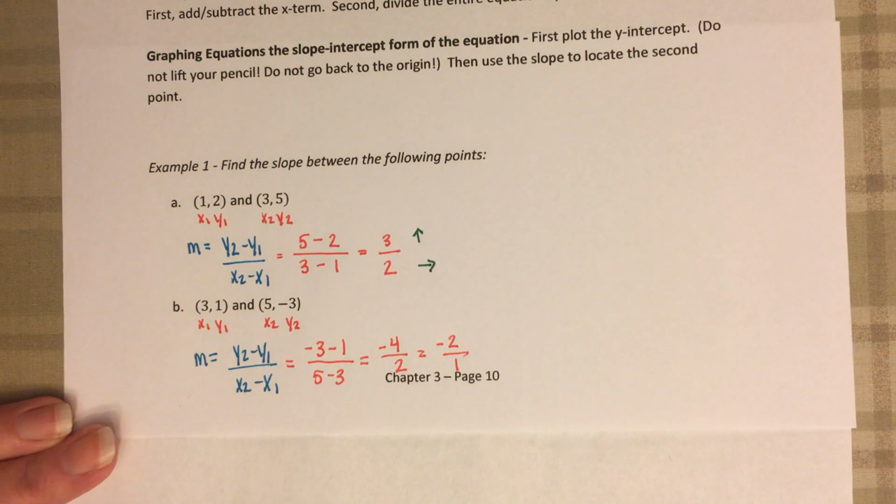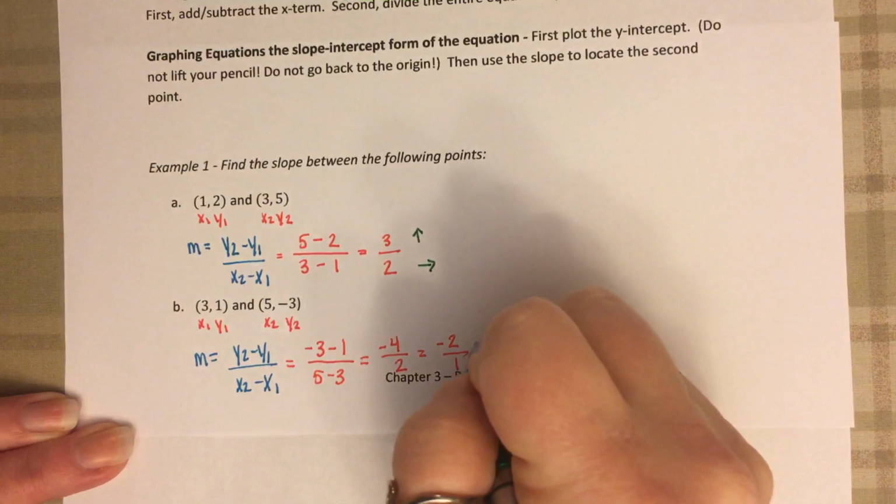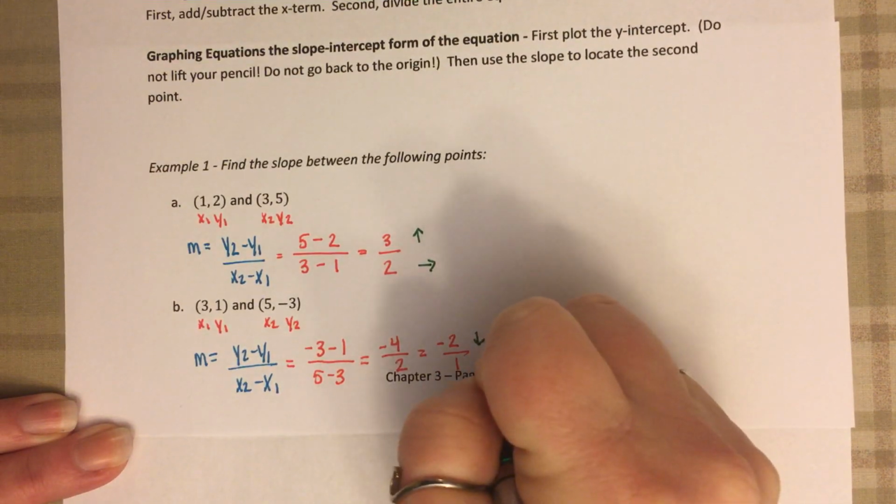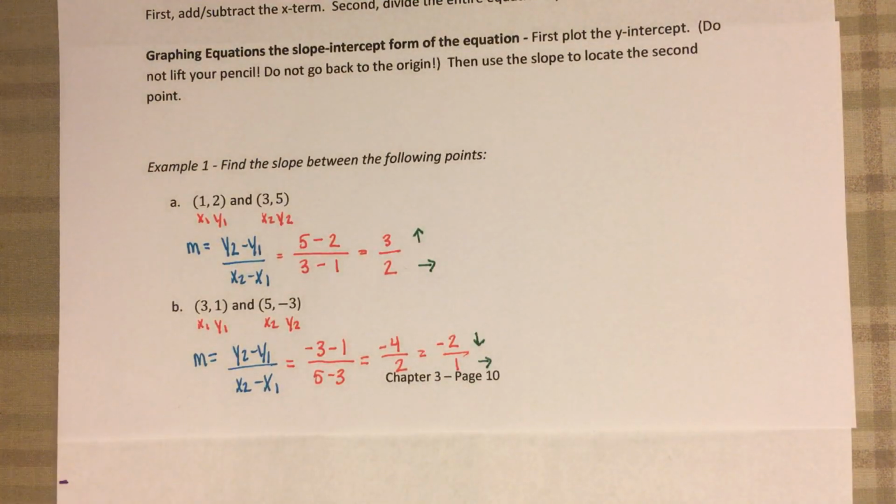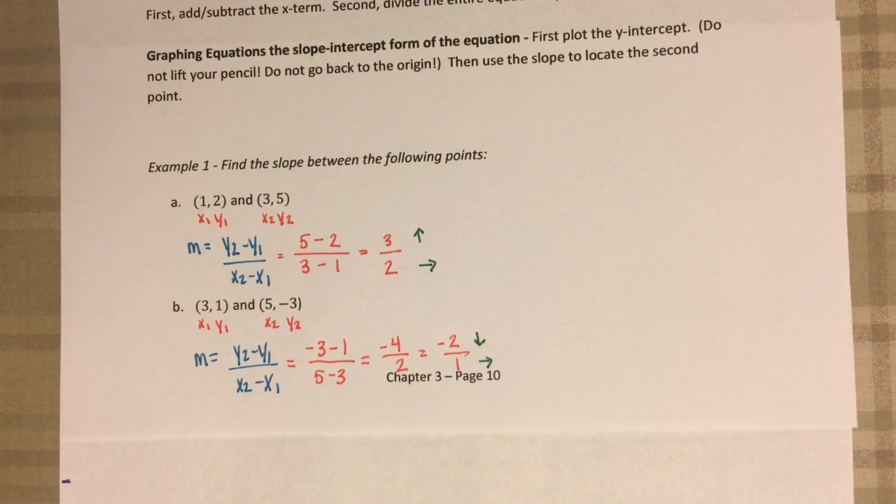Everything's positive, so we're going up and to the right. In B, we have a negative slope. That means that we are going down and to the right. So in this case, our second line here has a negative slope, so instead of going up, we would be moving down as we're moving between points.